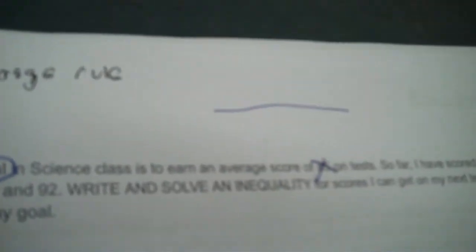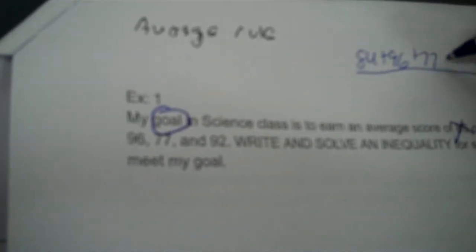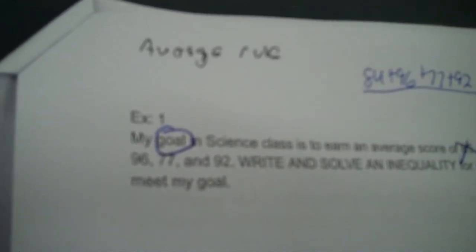Now, you need to write an expression for average, and you're going to come up here and show some work here. So, average is what you just found. You've scored 84 plus 96 plus 77 plus 92. But you're going to take another test. You haven't taken it yet, so you don't know what your score is.